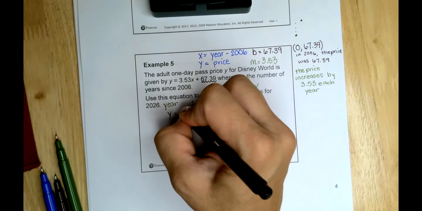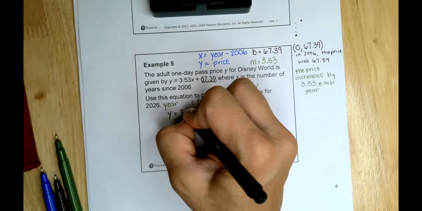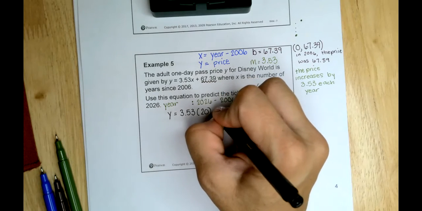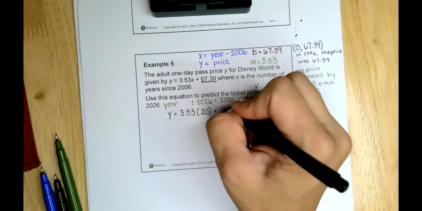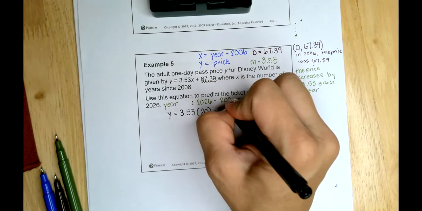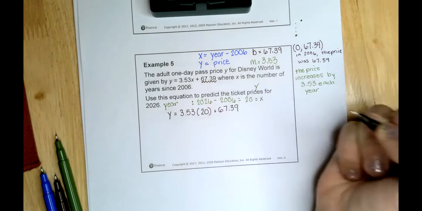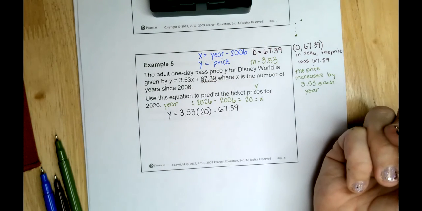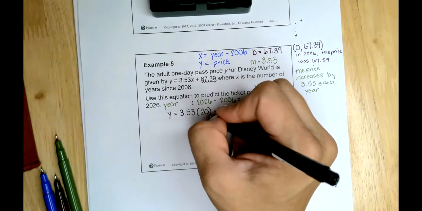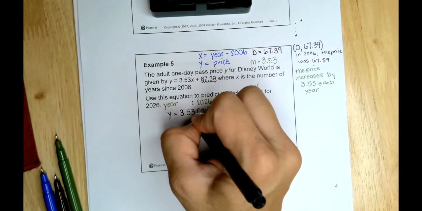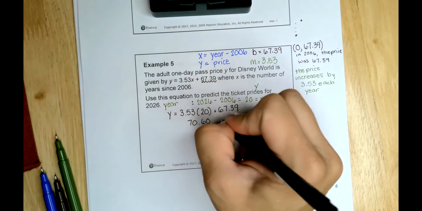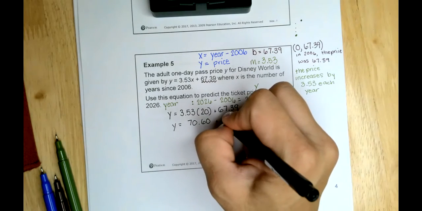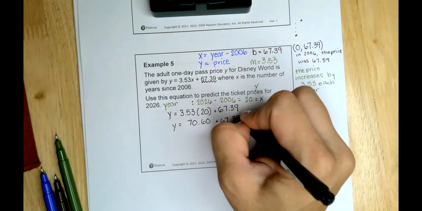Price equals $3.53 times 20 years plus our initial or first price of $67.39. Okay. $3.53 times 20 years becomes $70.60 plus $67.39.